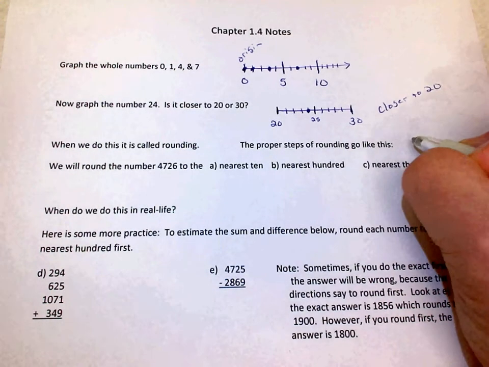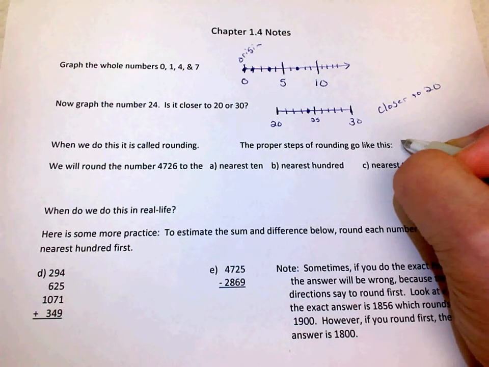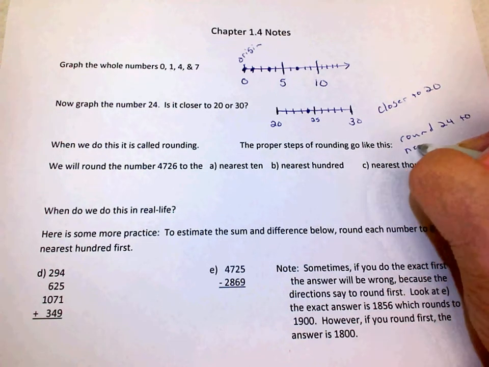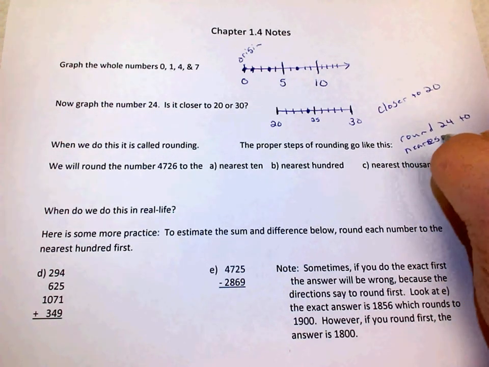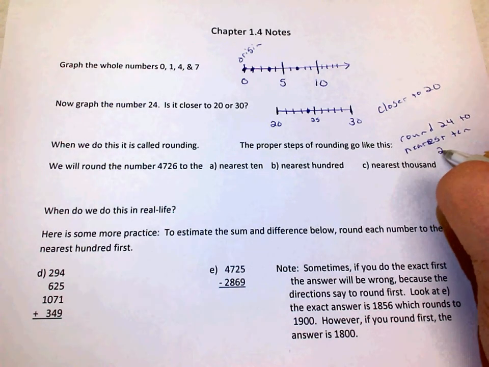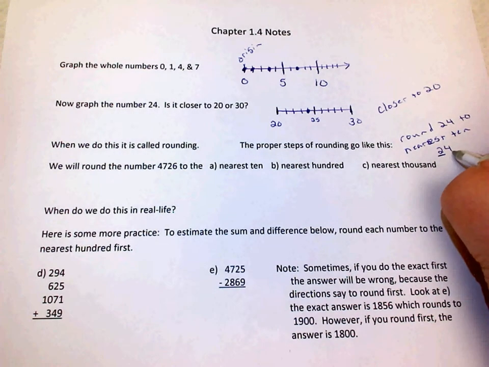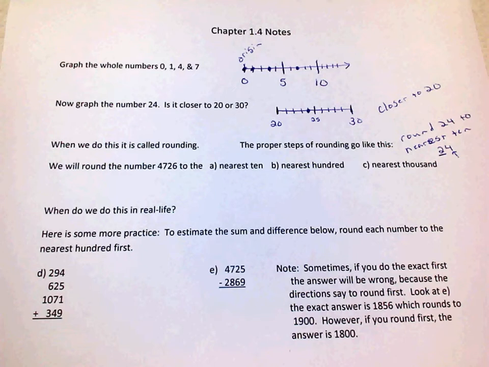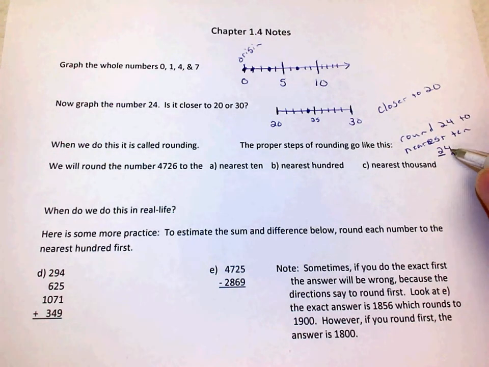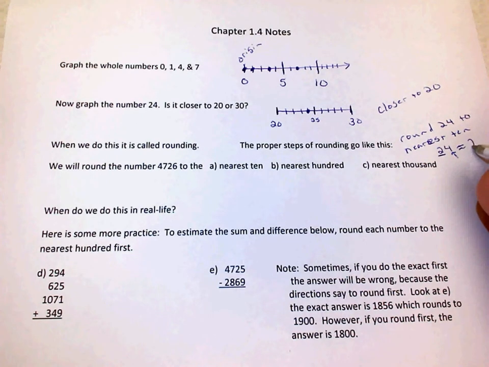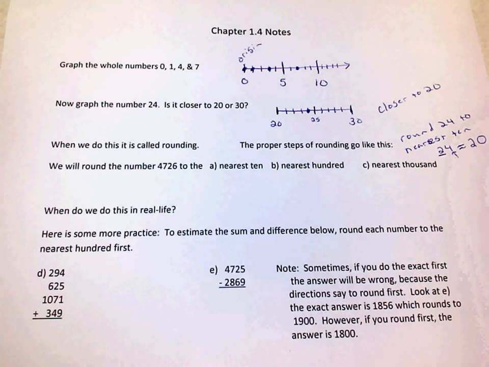Now the proper steps are, if I wanted to round 24 to the nearest 10, what I do is I write 24, I underline my tens place, and I put an arrow at the next number to the right. If this is 5 or higher, we round and add a +1 to the 2. If not, we write the 2 and we change the 4 to a 0.